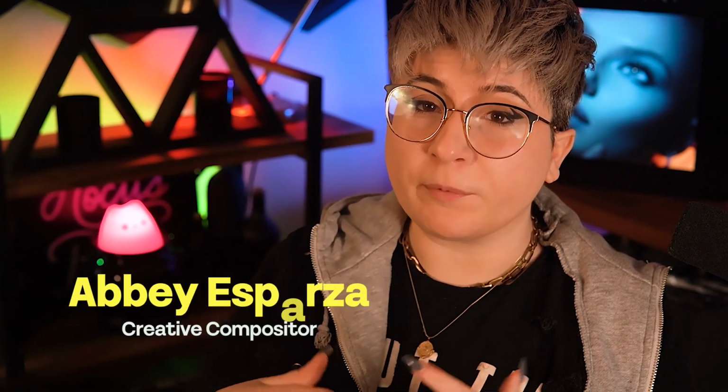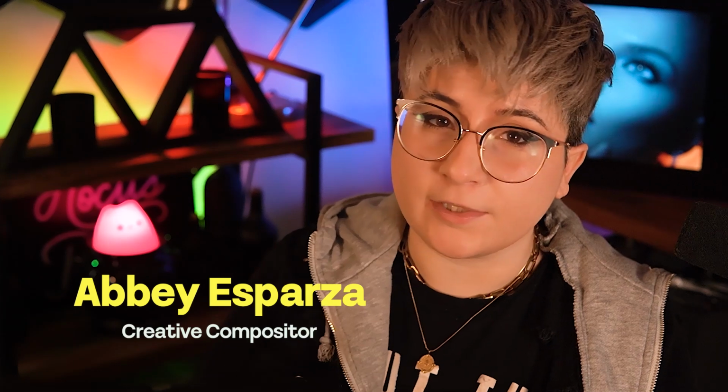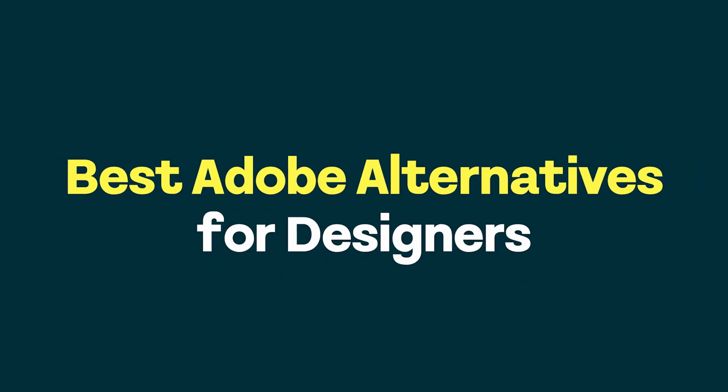Thinking about canceling your Adobe subscription to save money and protect your privacy? You're not the only one. Luckily, whether you're a professional designer or a keen hobbyist, it's possible to move on from Adobe's design tools and save some cash while you're at it. So here are the 6 best alternatives for your favorite Adobe design tools.